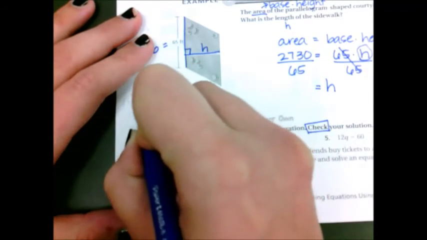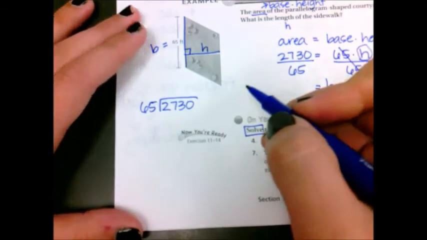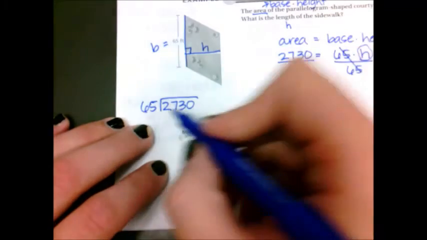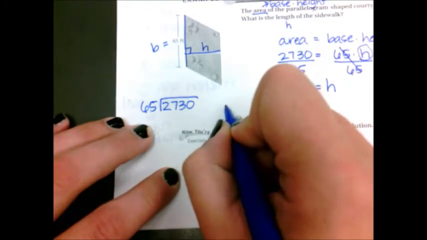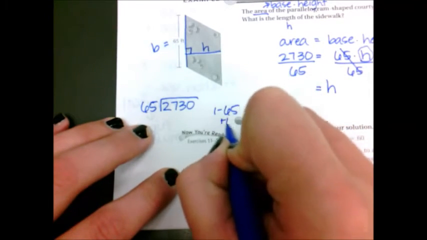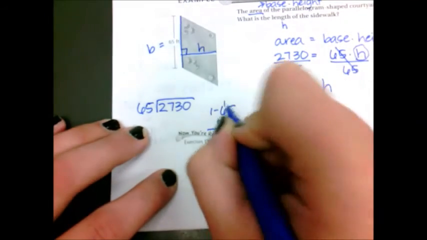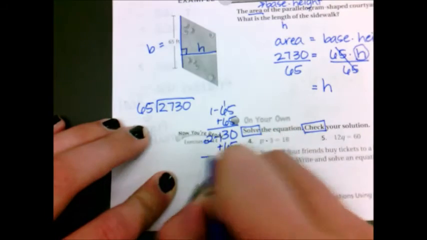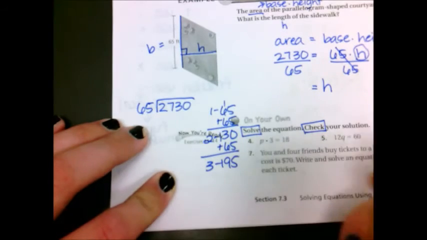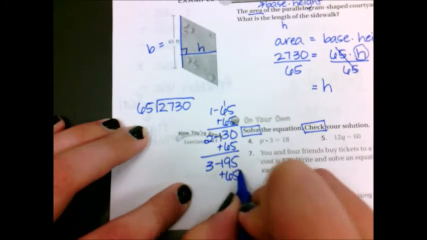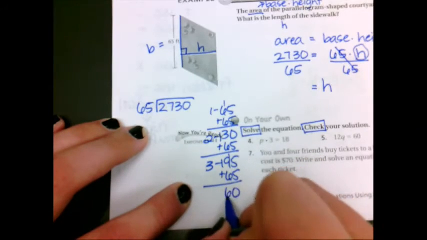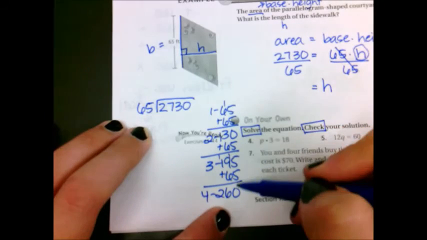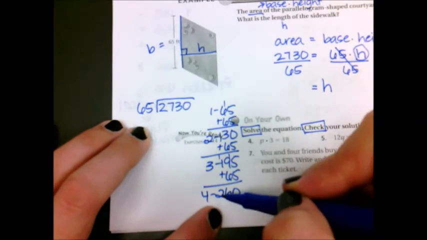2,730 divided by 65. There's another video tutorial that shows exactly how to do a division like this, but basically we make kind of a cheat sheet. So one group of 65 is 65. If I add 65 again, two groups of 65 is 130. If I add 65 again, three groups is 195. If I add 65 again, four groups is 260, and you just want to make sure we're not making any silly mistakes in there, because that can really mess us up.